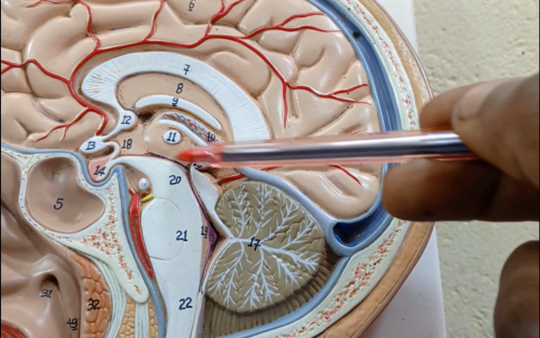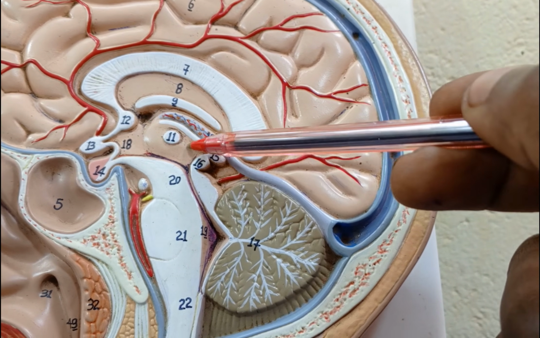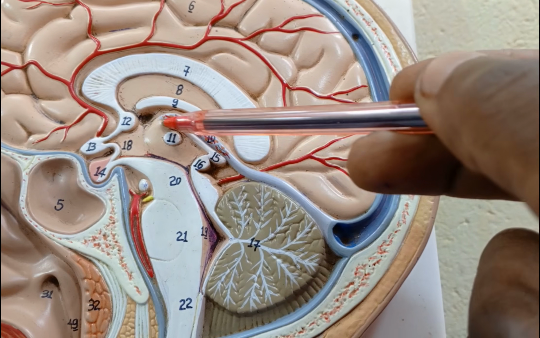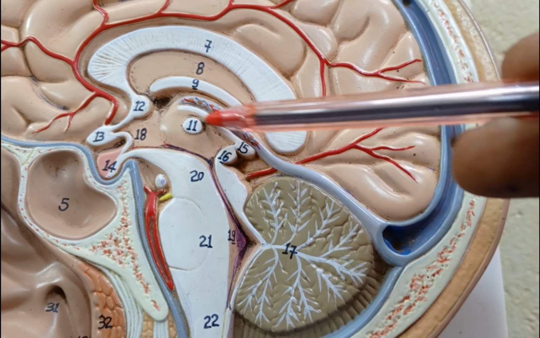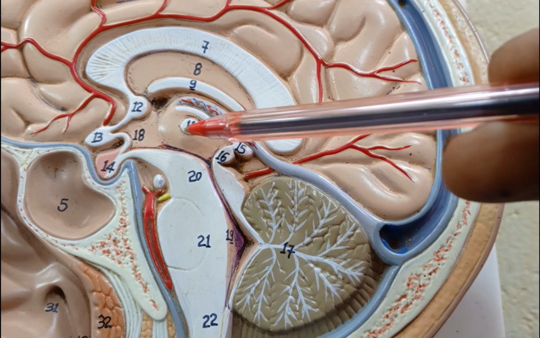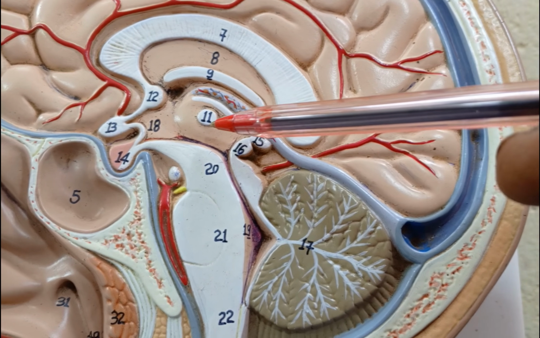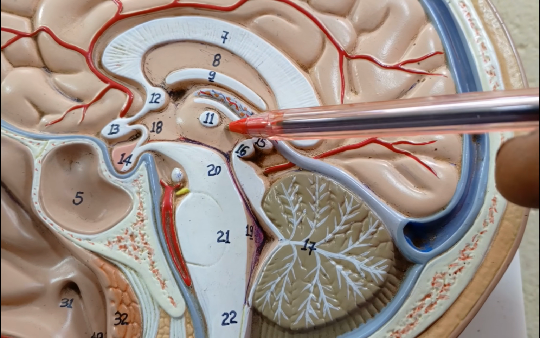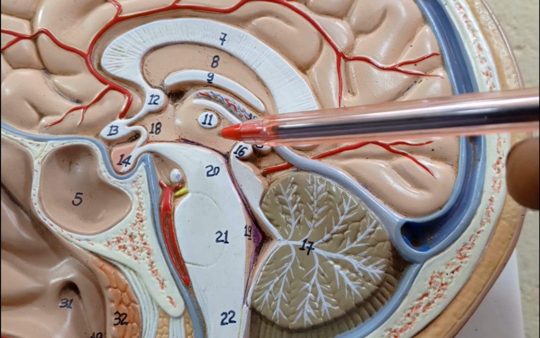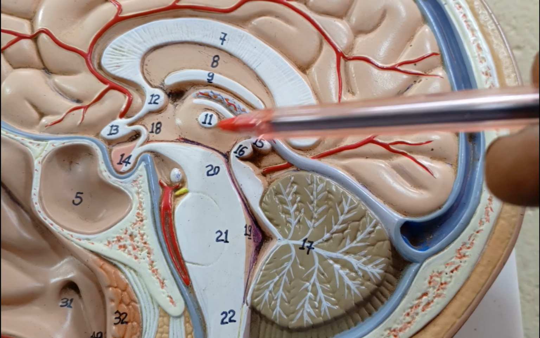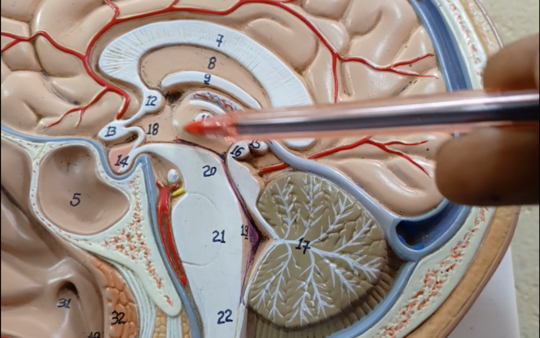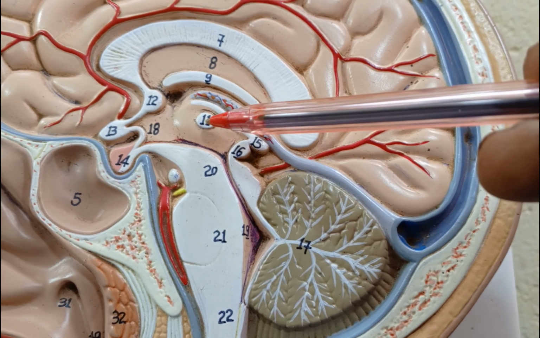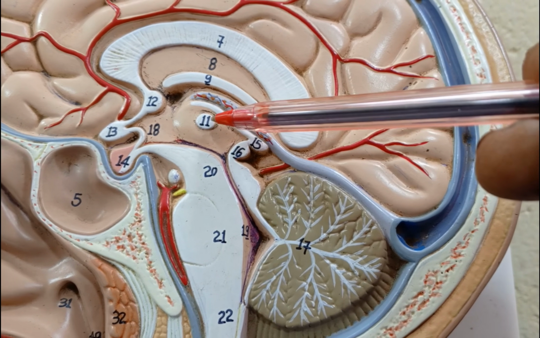Then when we come to number 11, the whole of this structure which looks like an egg, this egg-like structure is what we call the thalamus. Of course, you're going to be having two thalami, and they are going to be connected together by what we call the interthalamic adhesion. Okay, that kind of dilated structure is called the interthalamic adhesion, connecting the two thalami together.